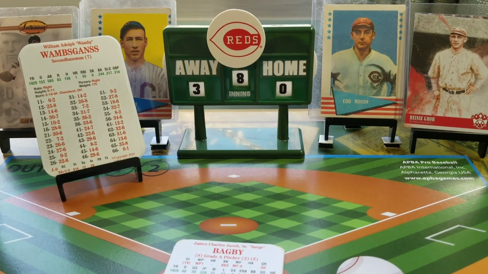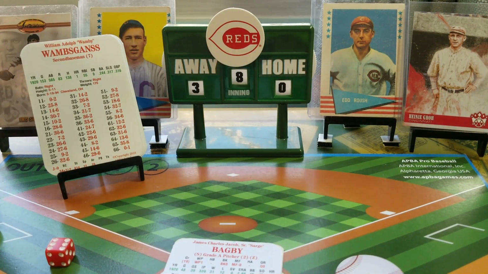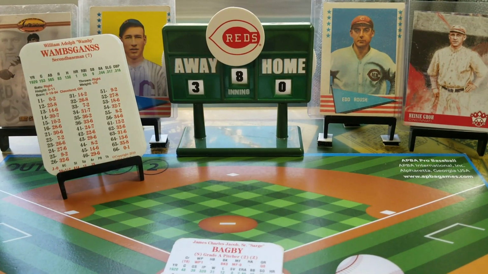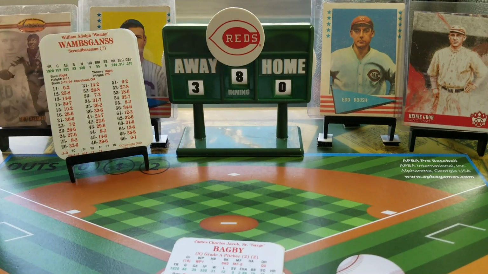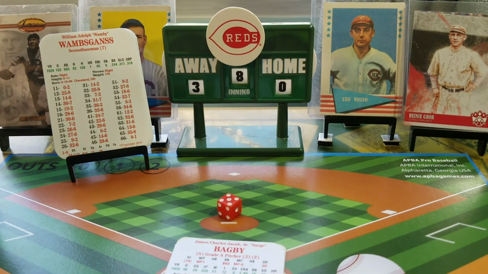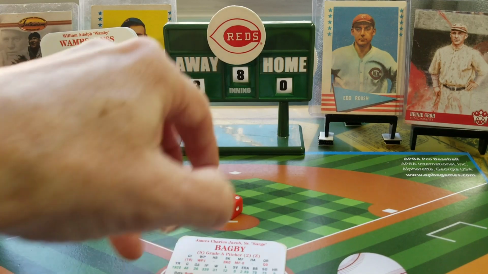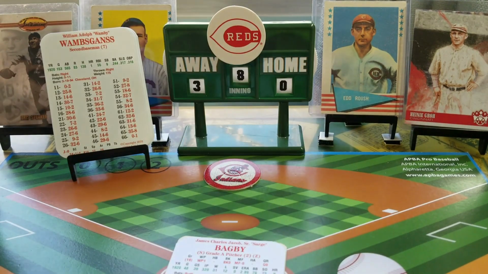Bill Wamsgans, who came in for Joe Sewell, leads off for Cleveland. 66 roll, that's a hit column roll. He came in for defensive purposes, but see what we get here. 53 is a double for Bill Wamsgans. No outs. Cleveland's got a man in scoring position.